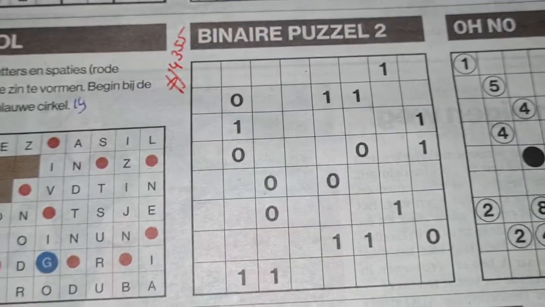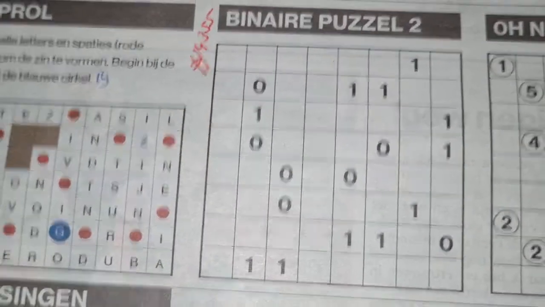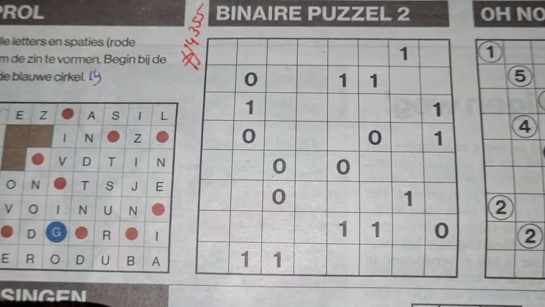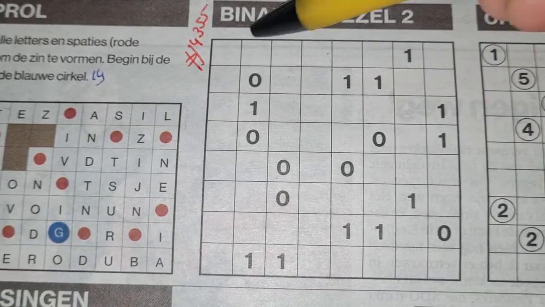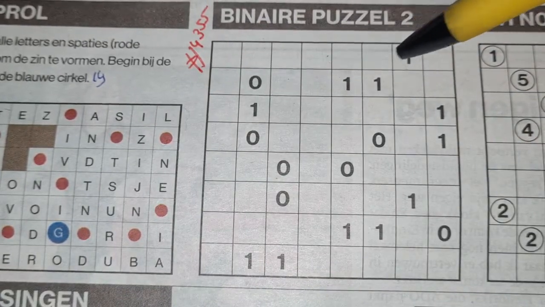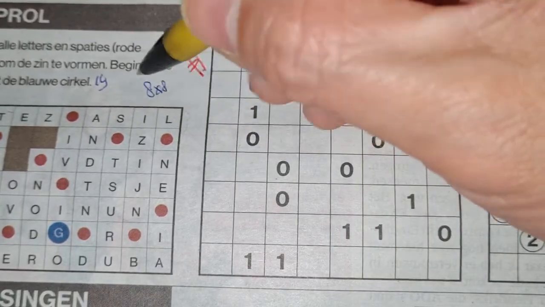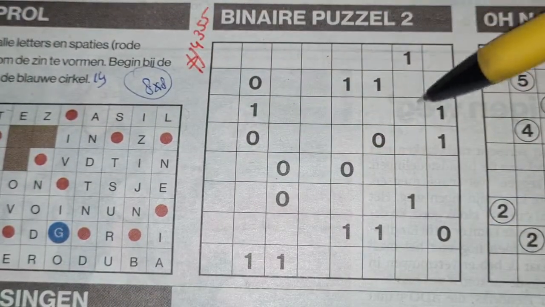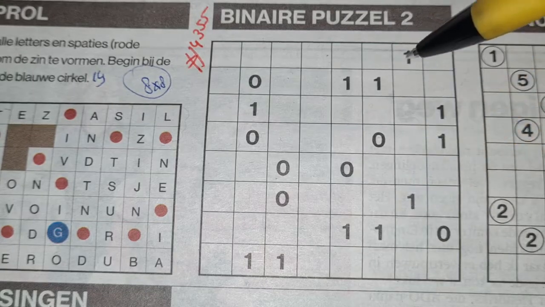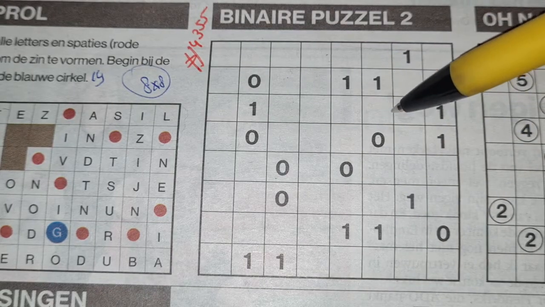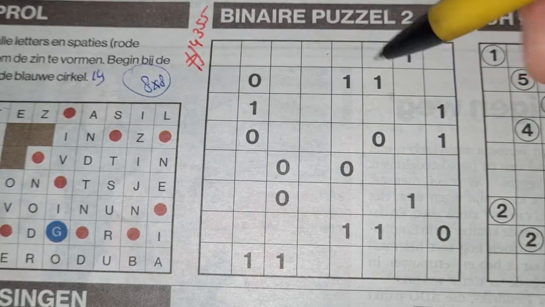What kind of binary puzzle is this one? Well, let me count the boxes. 1, 2, 3, 4, 5, 6, 7, 8. It's an 8 binary puzzle. That means in a row or in a column there are always 4 ones and 4 O's. Alright, so let's get started.